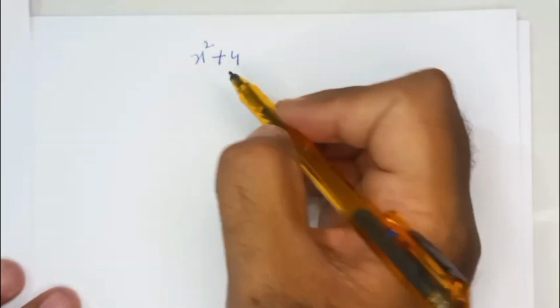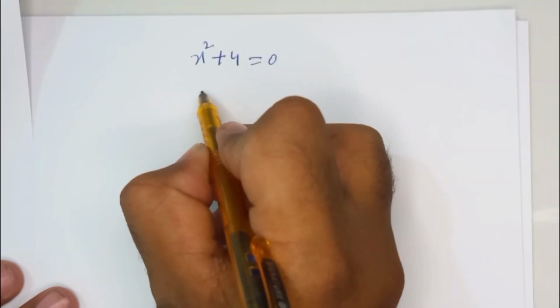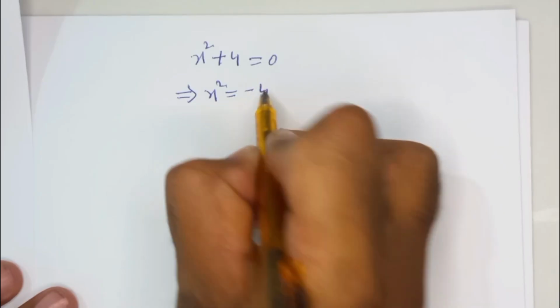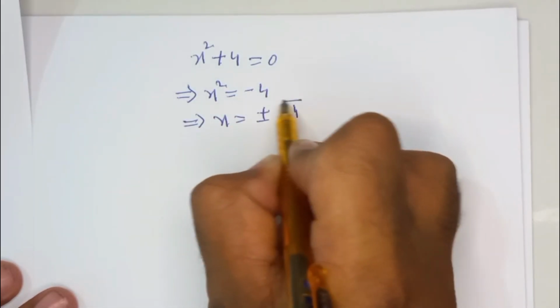We will consider whether this polynomial can be factored over the set of real numbers or otherwise. The answer is no, because we put this polynomial equal to 0 in order to factorize it. This implies x square is equal to minus 4, and x will be equal to plus minus the square root of minus 4.